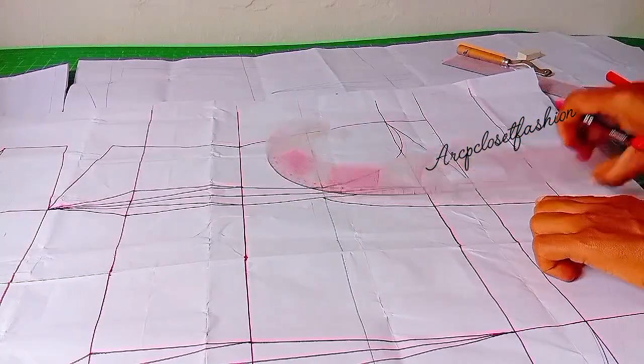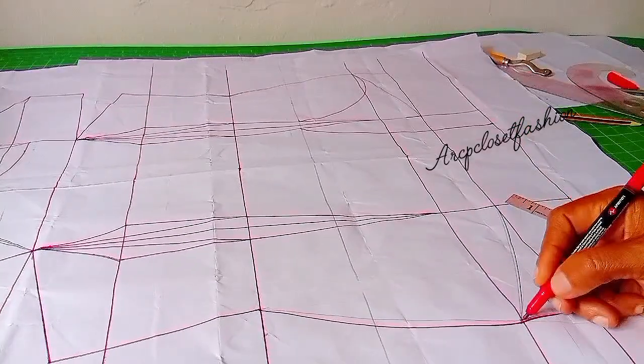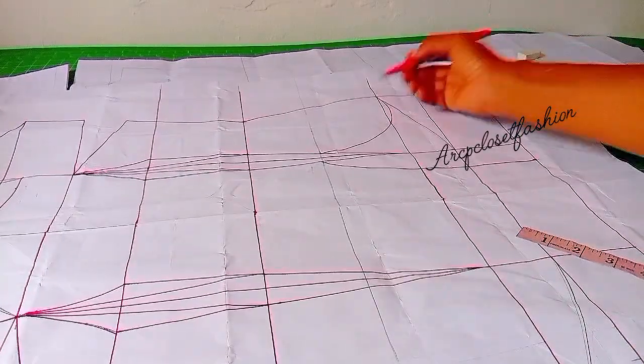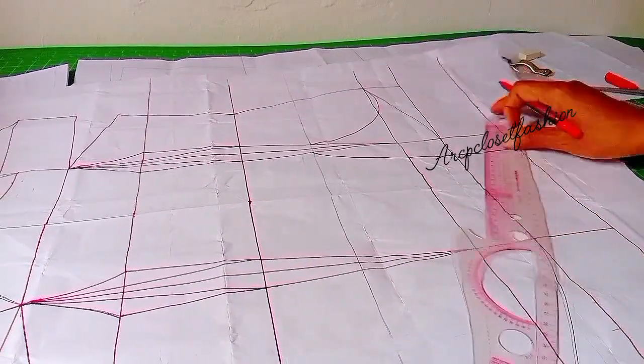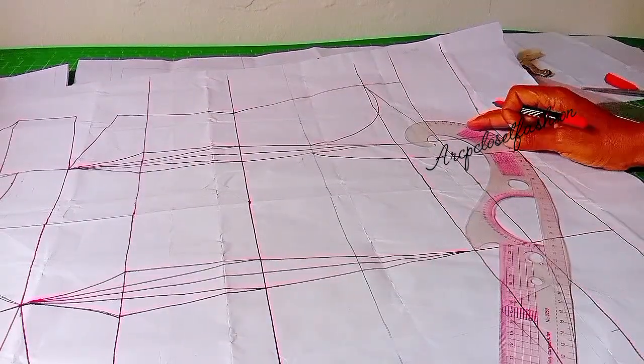I have it like this. Now the next thing I do is to connect this point now to this point. Remember, the first one we did was still from here. So I'm going to connect it. It's not difficult. Just try to be creative and do yours. Yours can even be better than this.